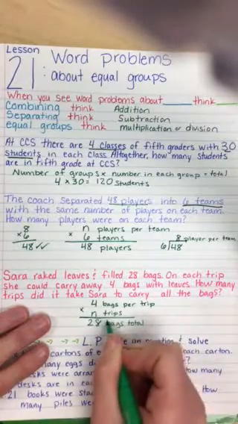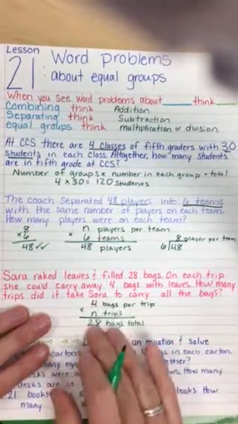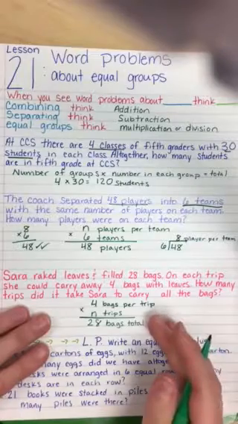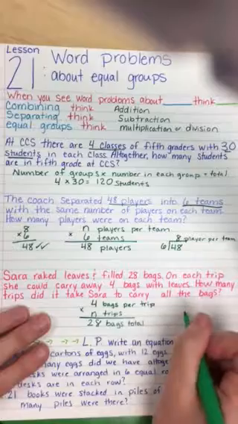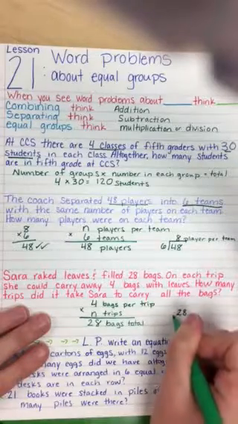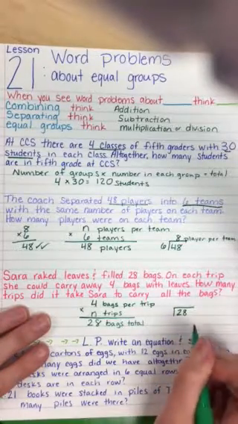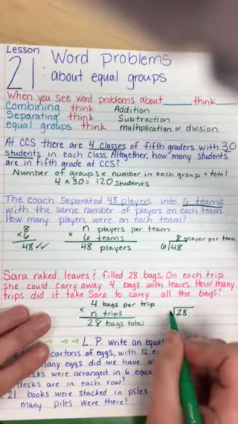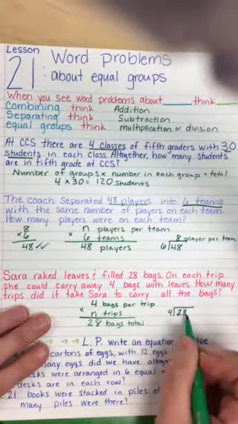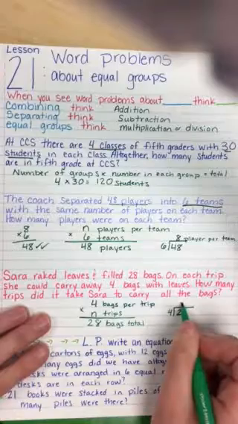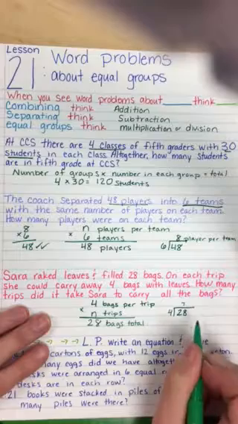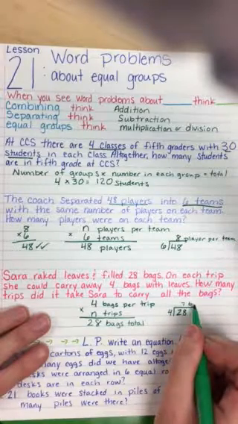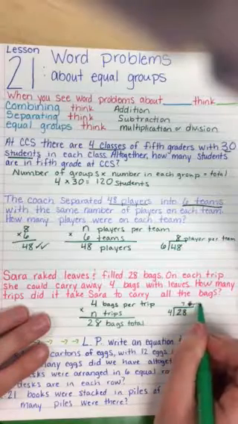This is going through the information you're given and how you're going to use it. So we are going to use division again. We've got 28 divided by 4, and 4 times what equals 28? The answer is 7. How many trips? 7 trips total, okay?